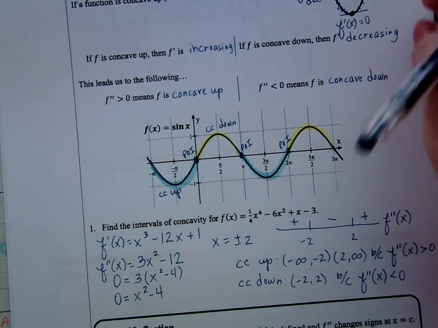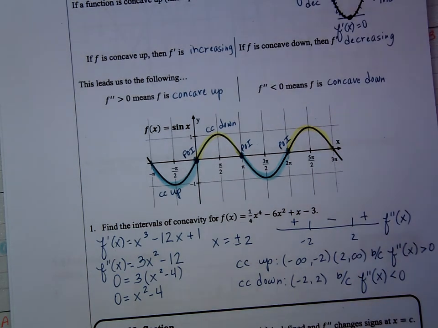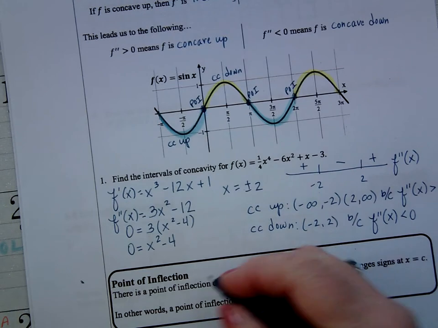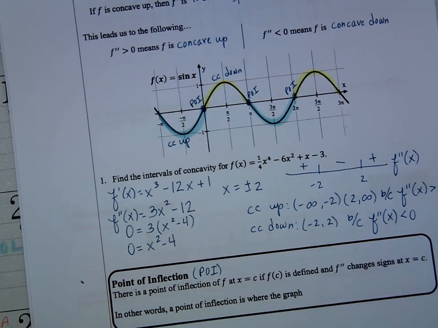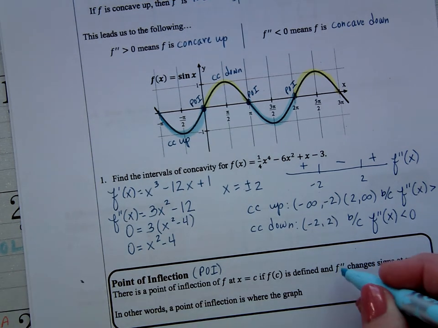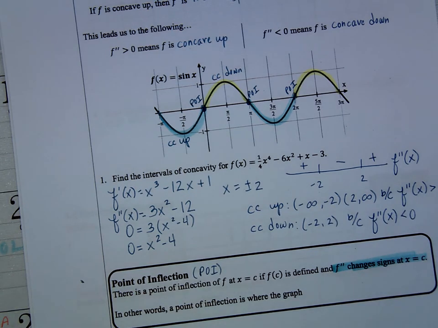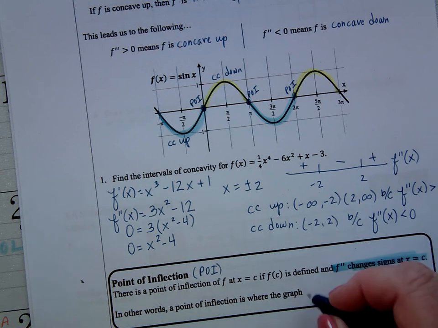So points of inflection for this one. Points of inflection, I'm going to call them POIs, because that's a lot to write. There's a point of inflection at x equals c if f of c is defined and f double prime, the second derivative, changes signs. And this is what I was saying to you that's really significant. Points of inflection have to change signs at that value. If they don't, they're not called points of inflection. So in other words, a point of inflection is where the graph changes concavity.